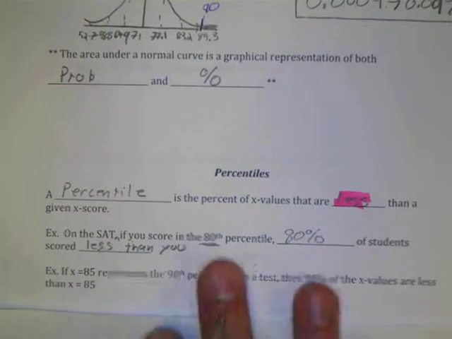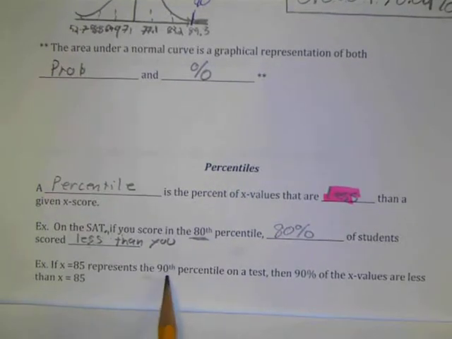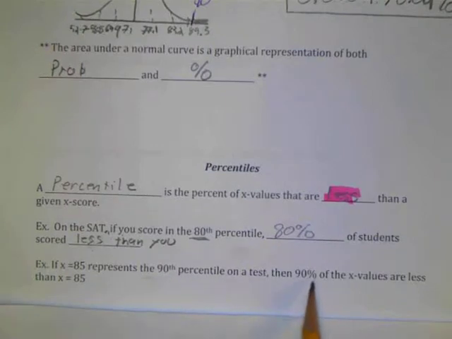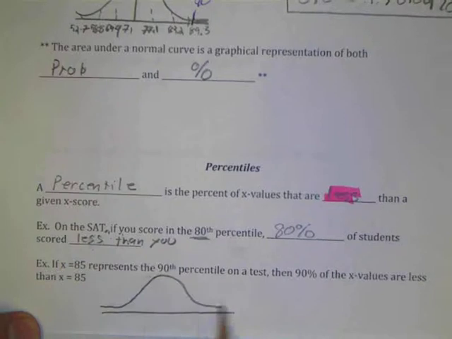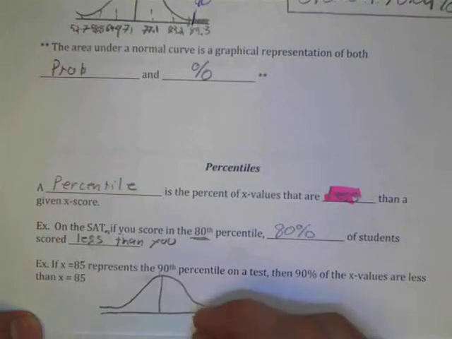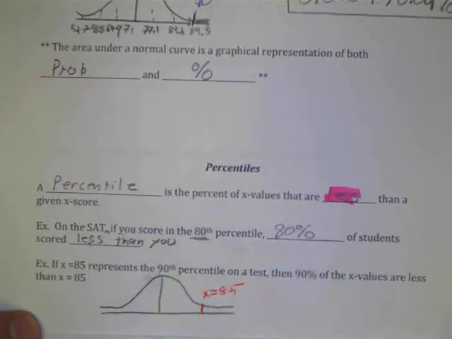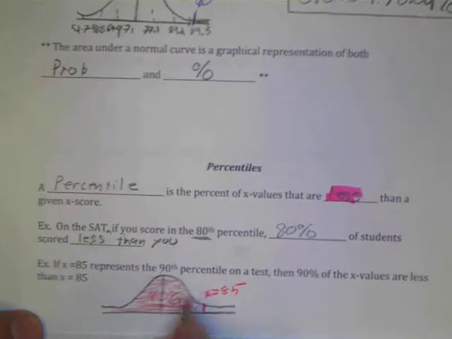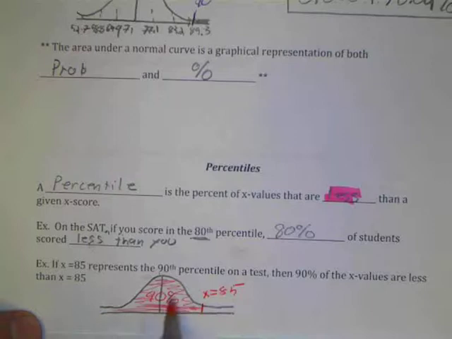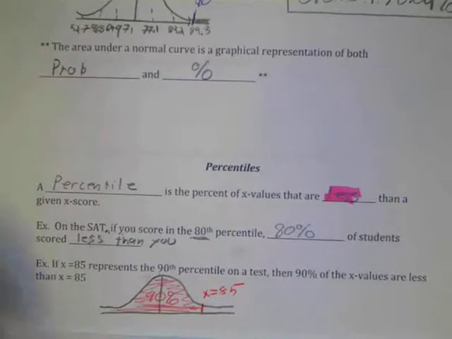So if X is 85 and it represents the 90th percentile on a test, that means 90% of the test values are smaller than 85. So in this picture, if you want to think about it in terms of the curve, the mean is here. 90% is way above the mean. So over here somewhere we have an X value of 85. And this area in here is 90%. So this one score is bigger than 90% of the values. All right, let's move on.